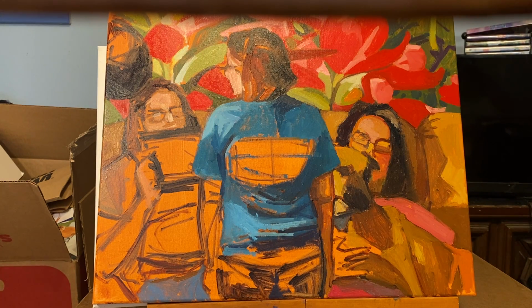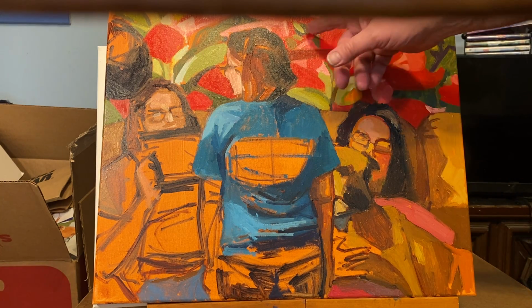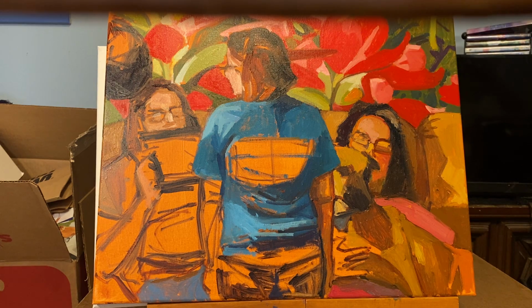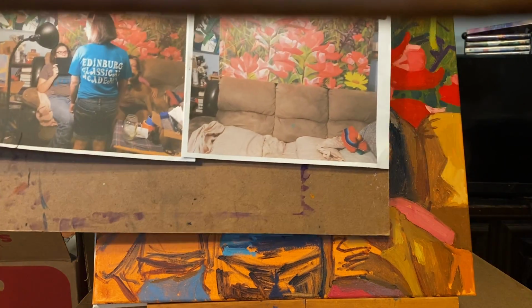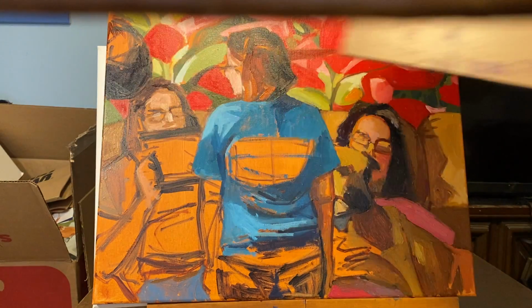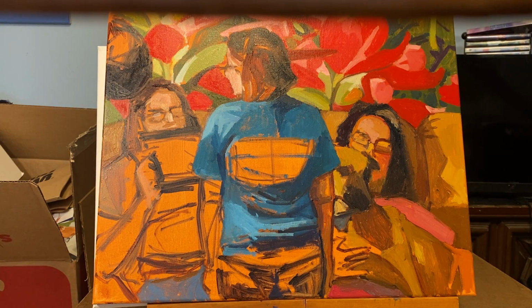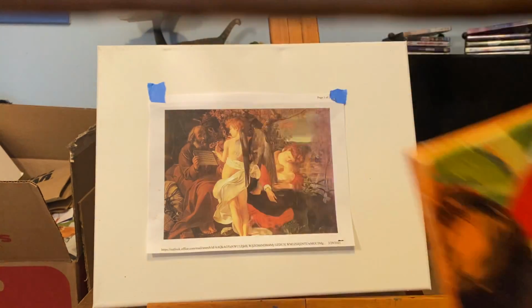So I went with that. And then the background, which is a painting of mine of Indian paintbrush wildflowers. I thought that would be an interesting way to reference the landscape that is in the Caravaggio painting, right? See?